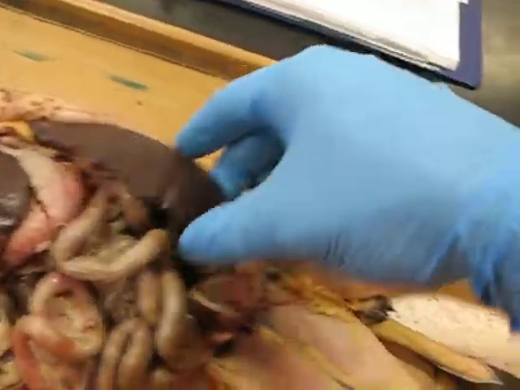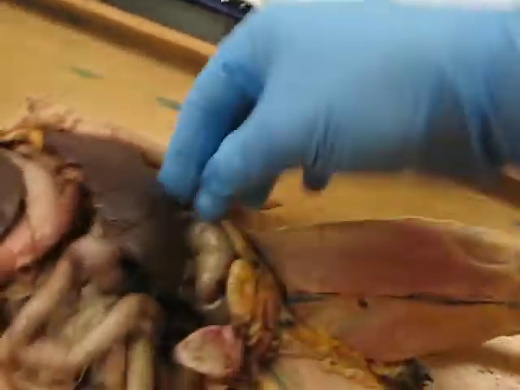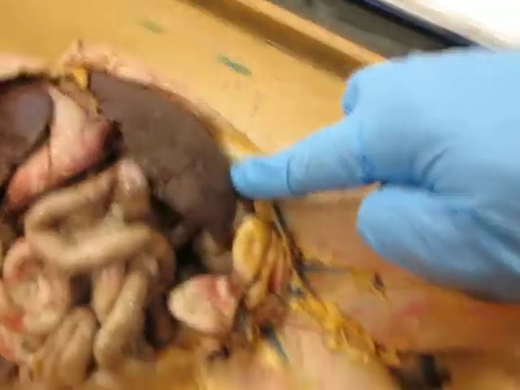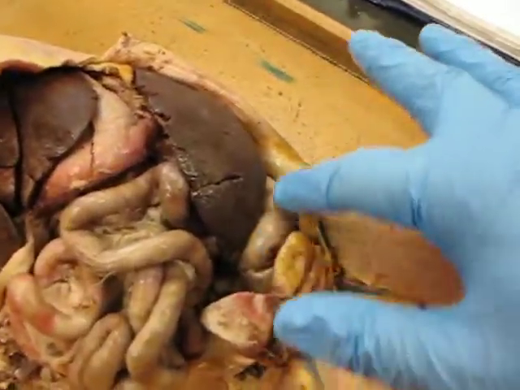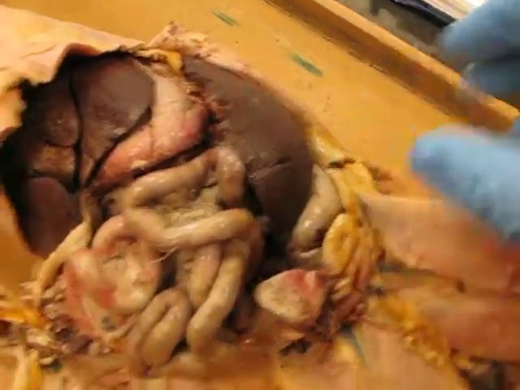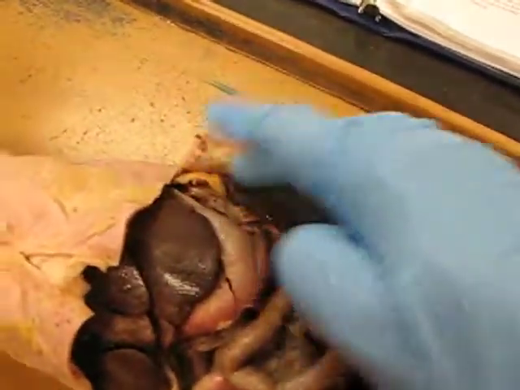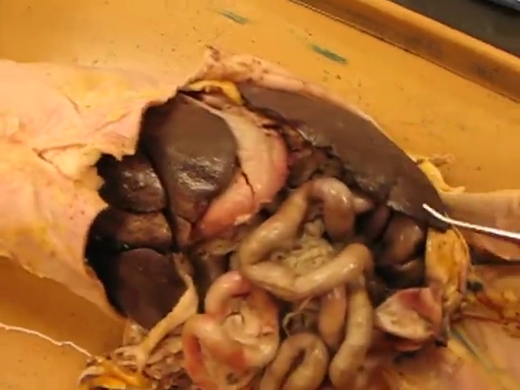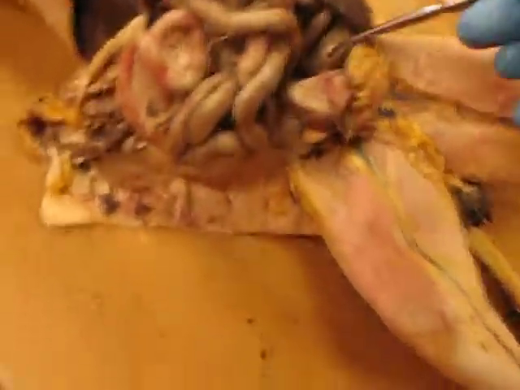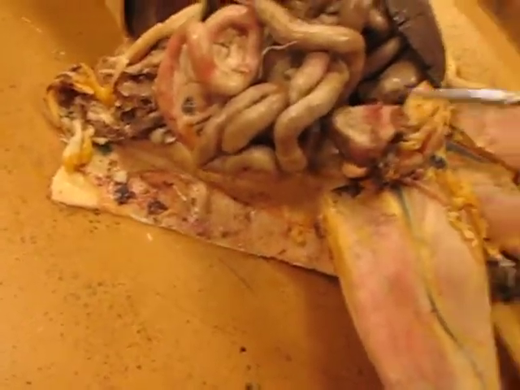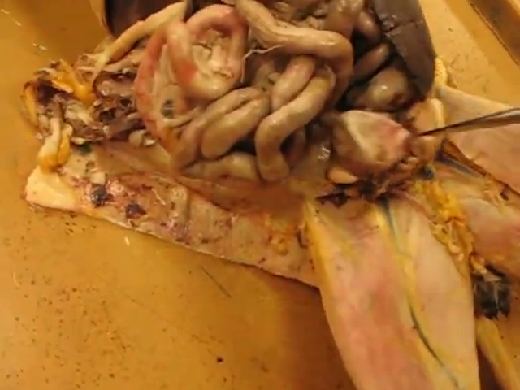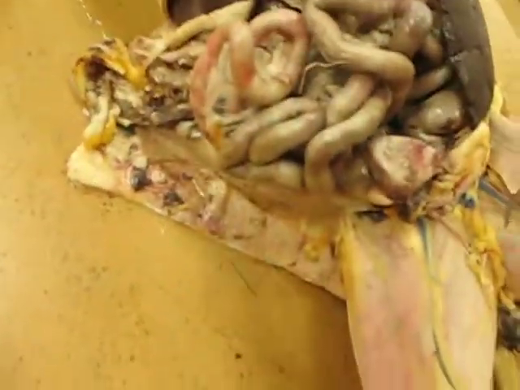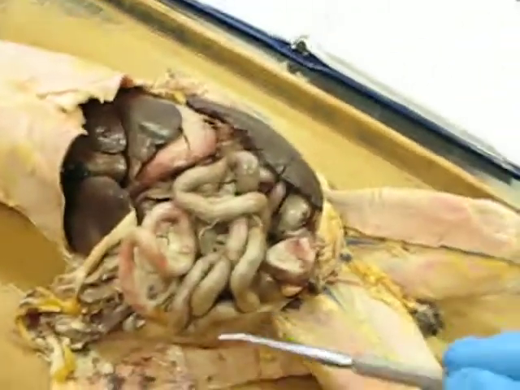And then over here, you have to trust me on this, it follows through. This is the descending colon right there. Here's your spleen, this large structure. This is the urinary bladder. Down below here we have the rectum, and then further down to that we have the anus.